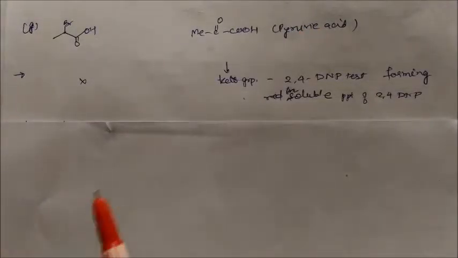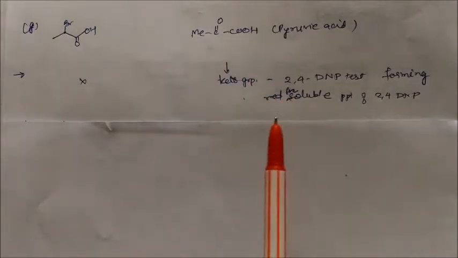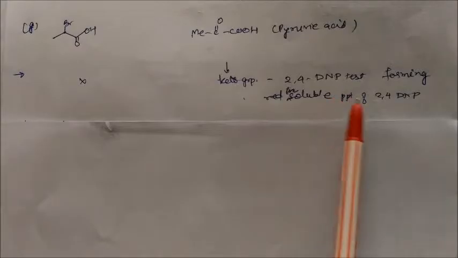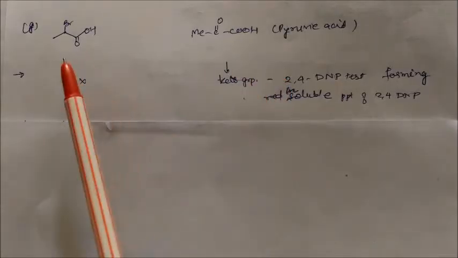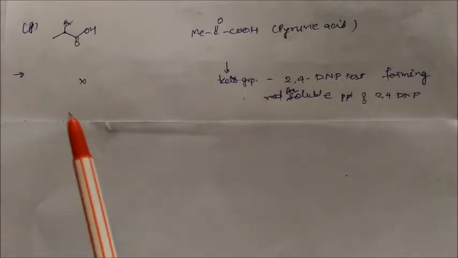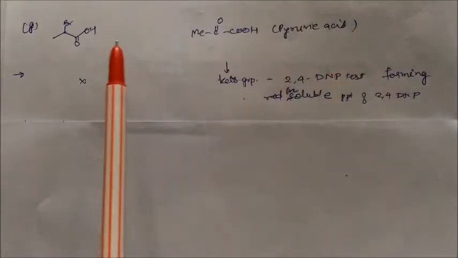Due to the presence of the keto group, it can react with 2,4-dinitrophenylhydrazine, and pyruvic acid forms a red insoluble precipitate. But 2-bromopropanoic acid will not give the 2,4-DNP test. This is the only test by which we can distinguish between these two products.